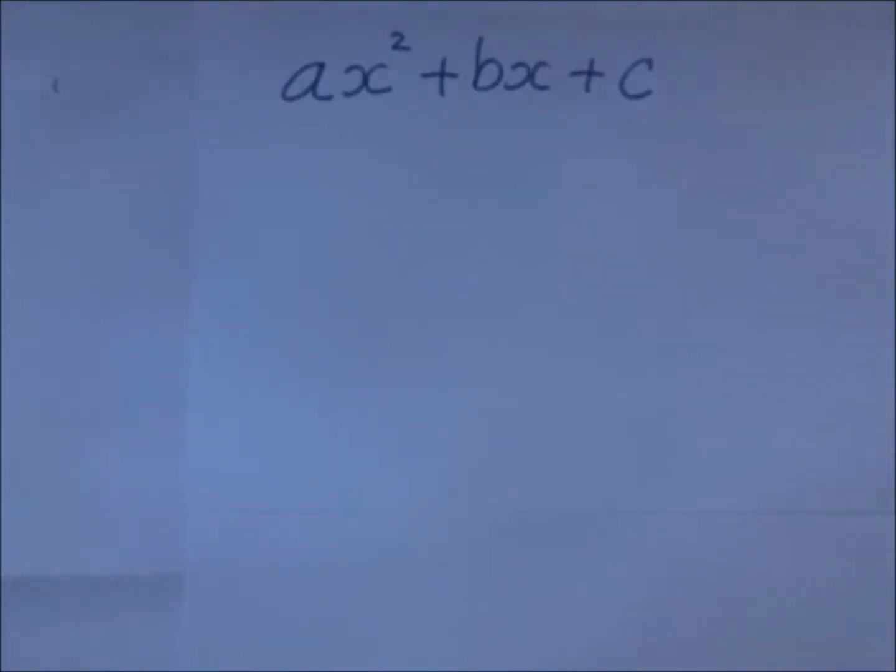How to derive the quadratic formula. This is Kisembo Academy and thanks for tuning in.